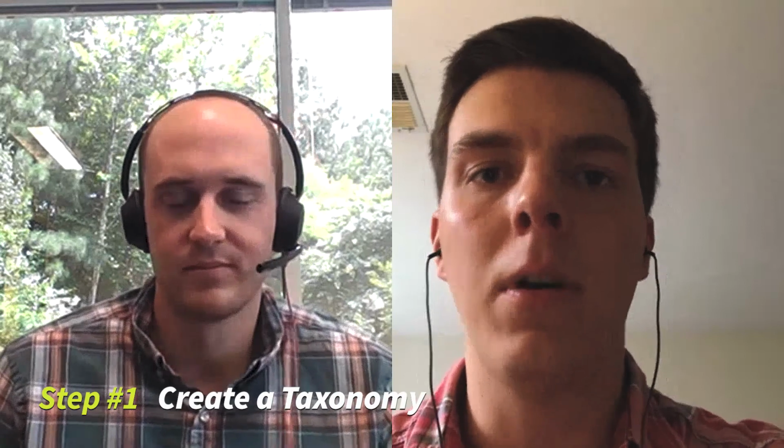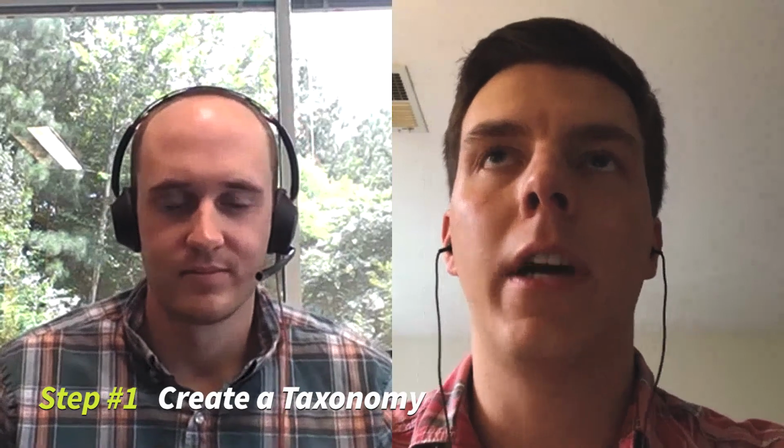So the first step is to create a taxonomy. And in this step, you are simply setting up the types of documents that the robot is looking for, and then also the data in those documents that the robot is going to be extracting. So for example, you might be setting up a document type for invoices, and then you'd specify, okay, I want the robot to get the vendor name, the invoice date, the due date.